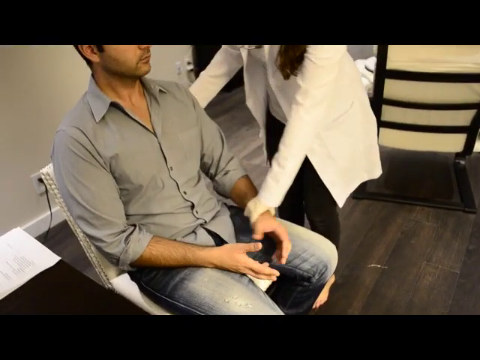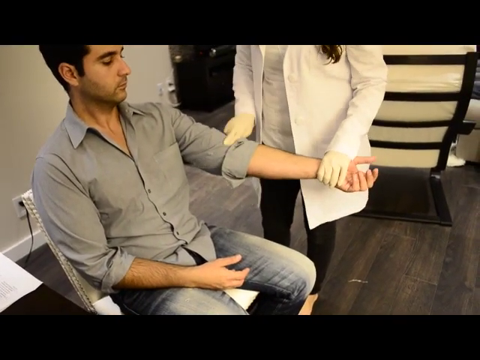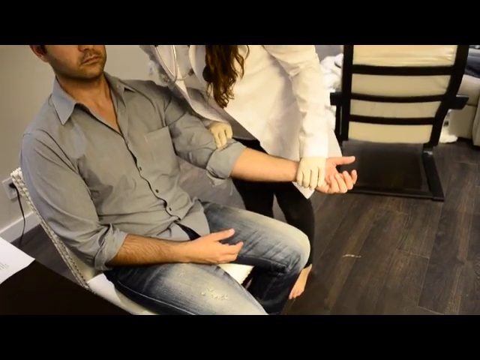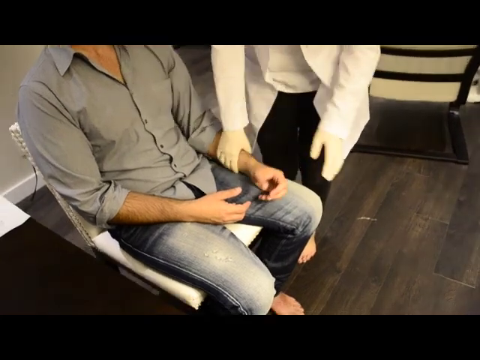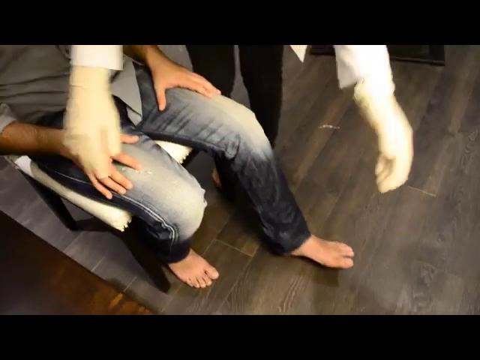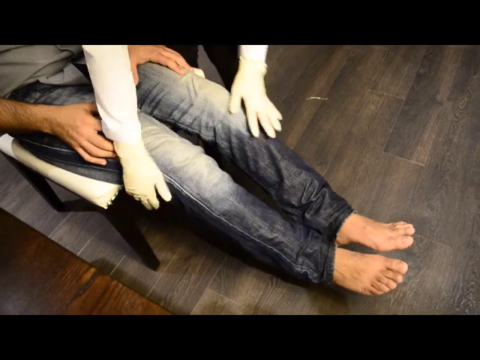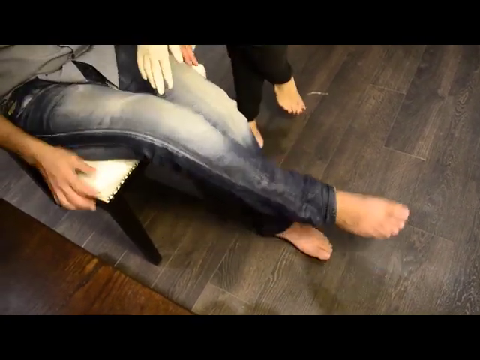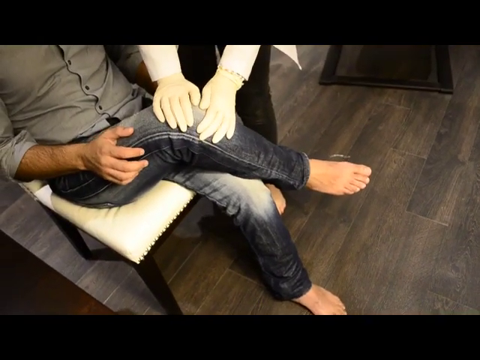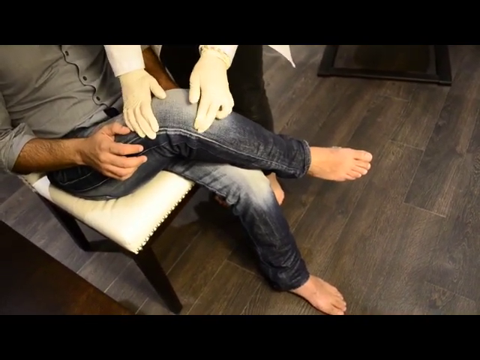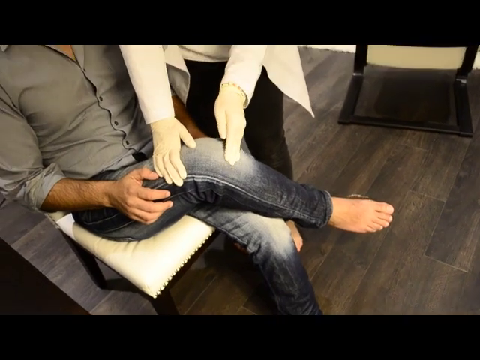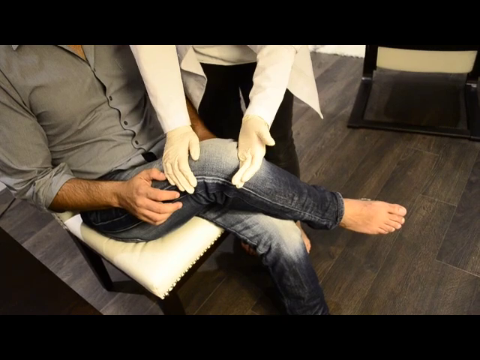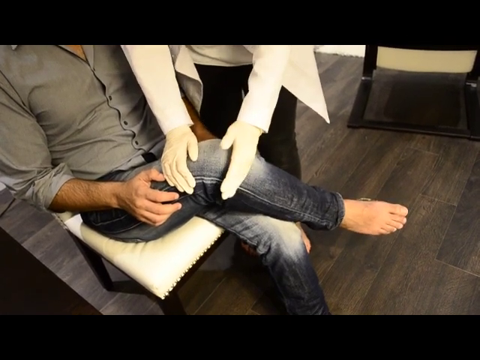Now I'm going to assess the bicep reflex. Okay. Now I'm going to test the patellar reflex. Can you relax your legs? Put this leg, no, relax the legs. Put this leg over, no, this one over this one. Cross your legs. Perfect. Relax this leg. I'm going to assess for the patient's patella, which is right here. And then I'm going to perform the patellar reflex test. Okay?